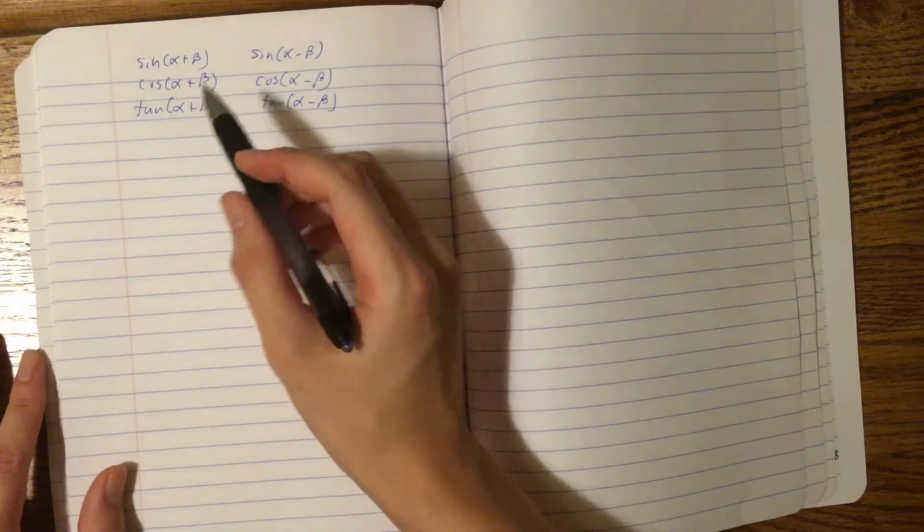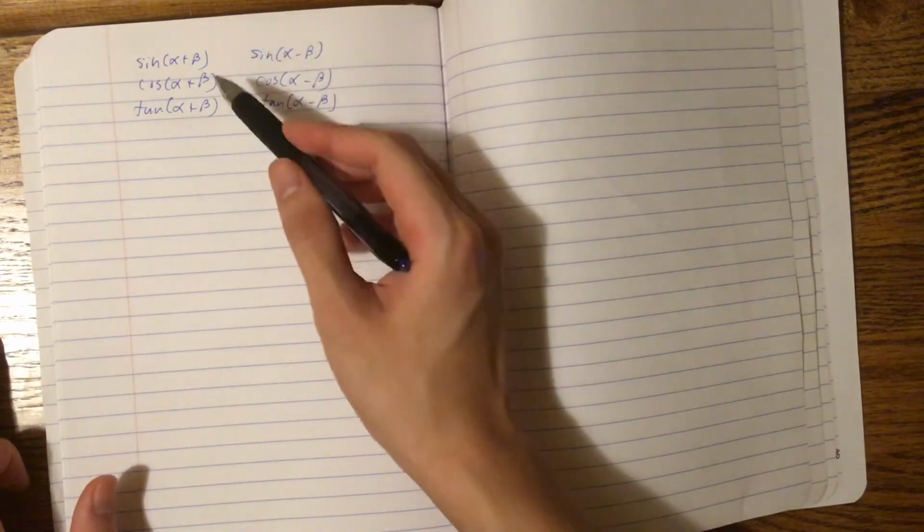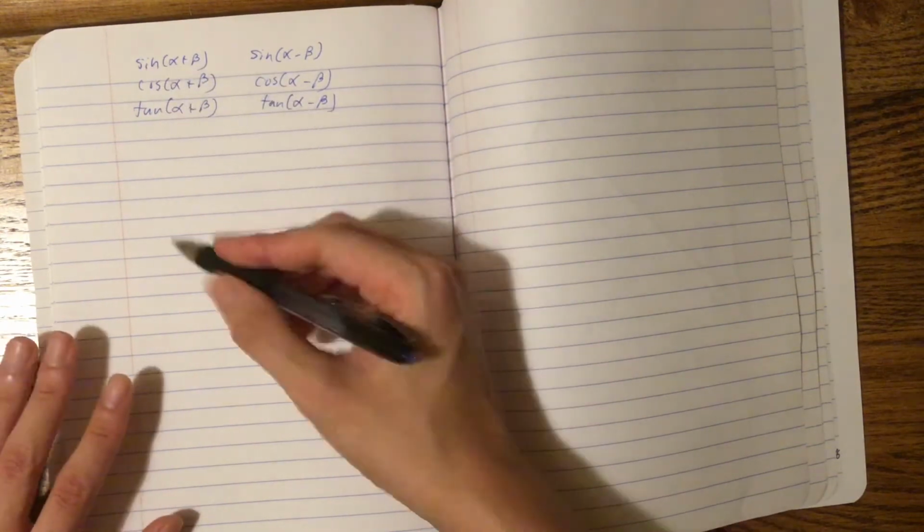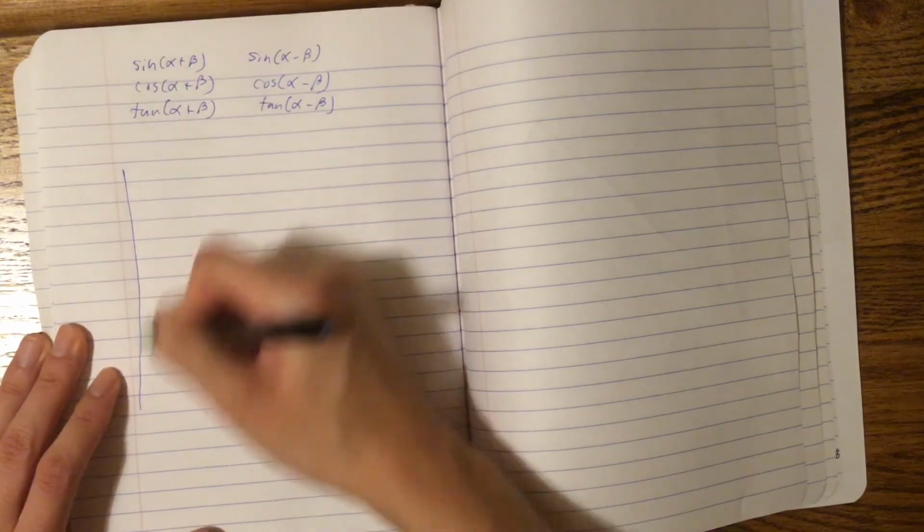So today we'll be deriving the sum and difference angle identities for sine, cosine, and tangent. So let's get right into it.